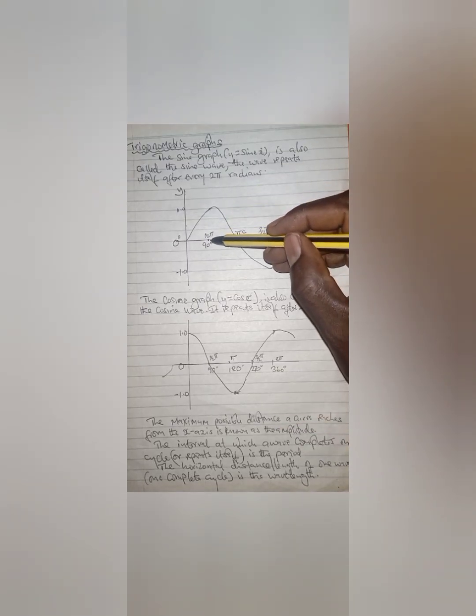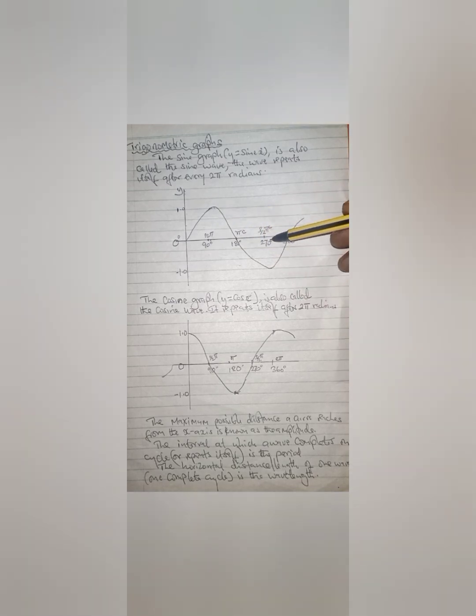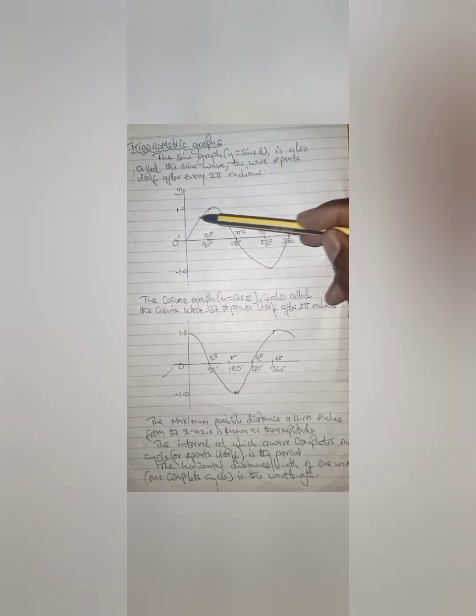Now the maximum possible distance a curve reaches from the x-axis is known as the amplitude. You can see this curve from the x-axis, the maximum is 1. From the other side, you can see the maximum is still 1. We ignore the negative. So the amplitude of this curve is 1. Normally, this displacement 1 is measured in meters. Now look at this curve. The maximum possible displacement from x is 1. So that's the amplitude of this curve.